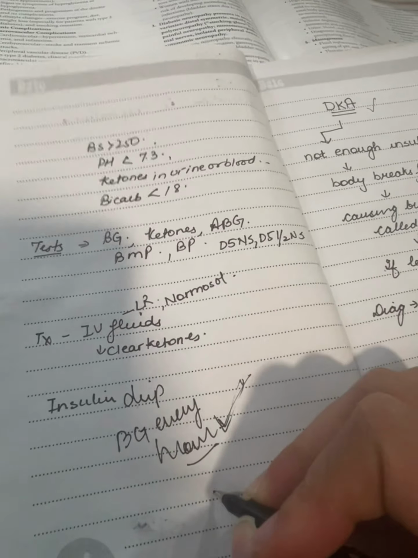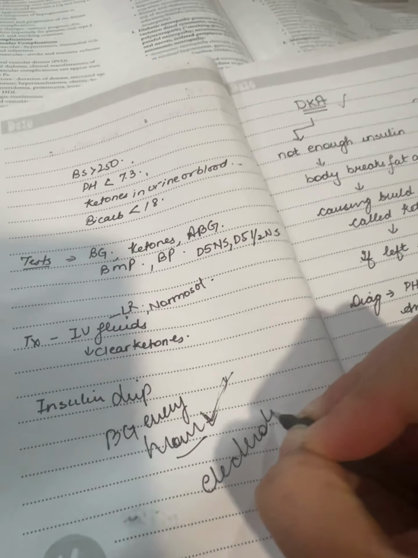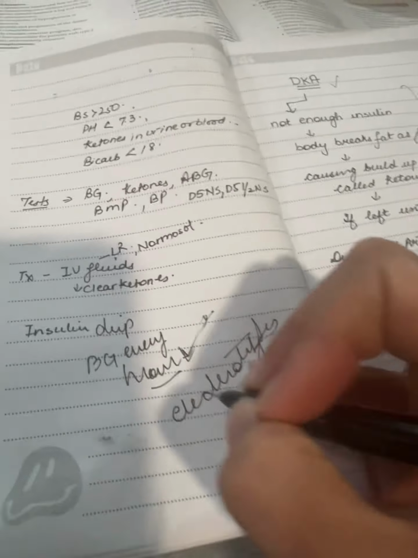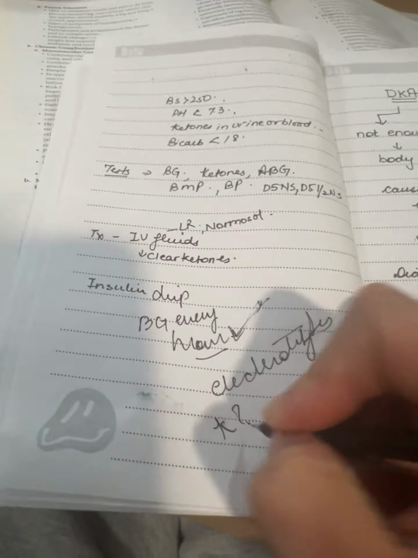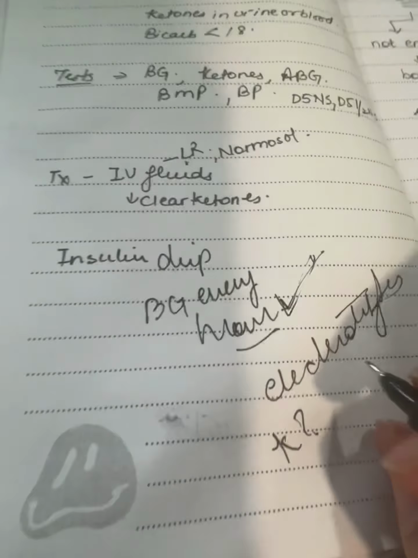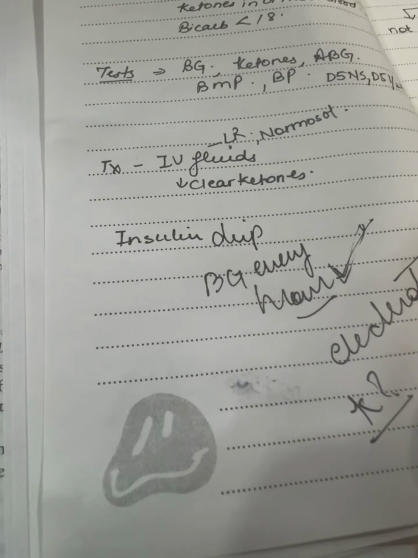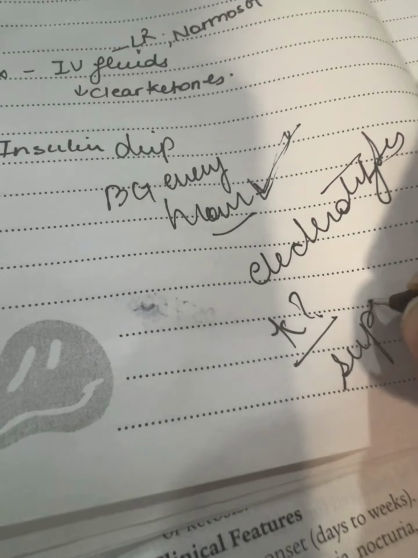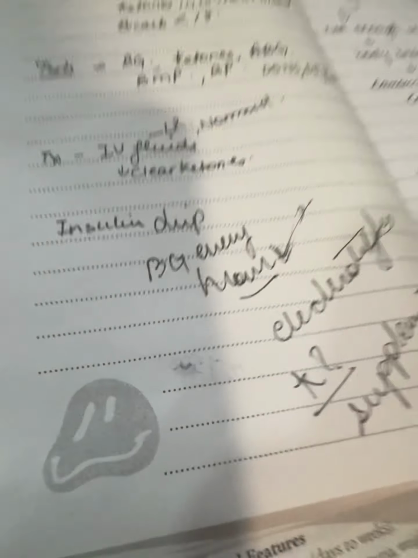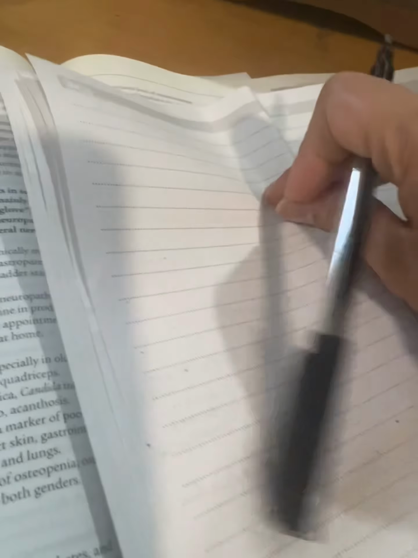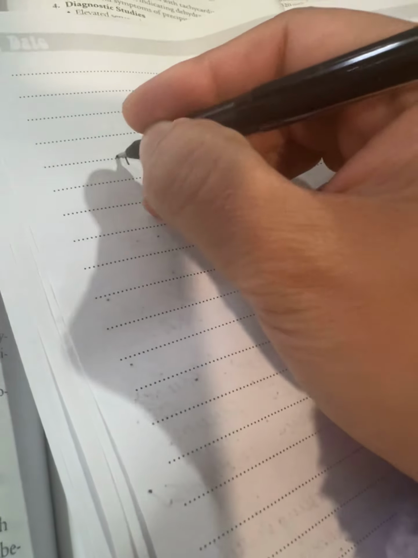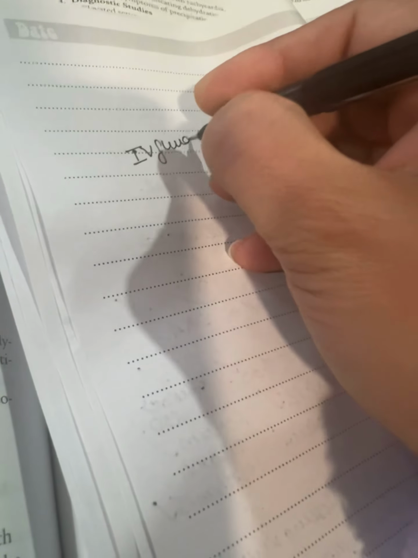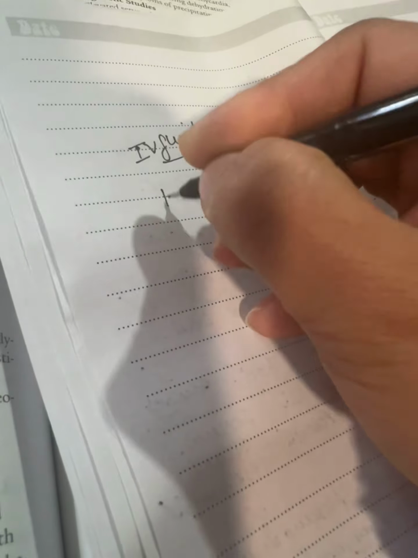You will be doing your electrolytes frequently, a BMP to check the serum bicarb, and you will be assessing the potassium, most important, potassium. Potassium would always be low when the patient is in DKA, so you would be supplementing a lot of potassium while the patient is in DKA. And then they would be aggressively rehydrated with IV fluids. Most of the doctors would like to start them on normal saline.